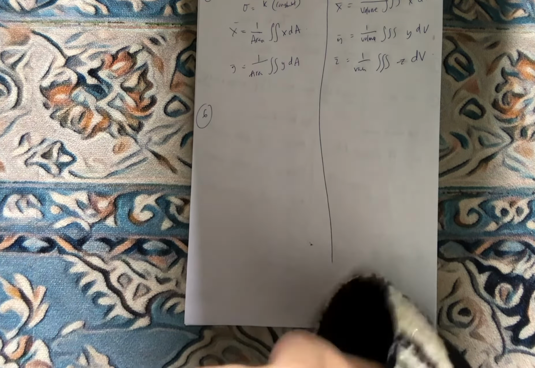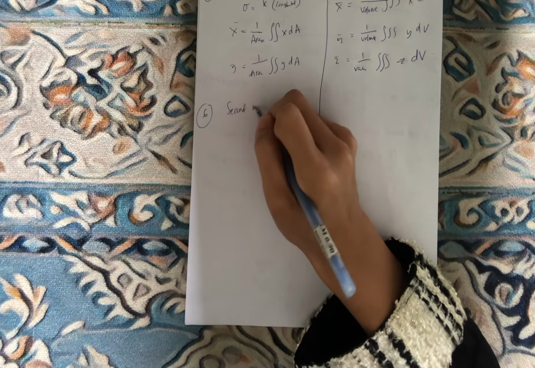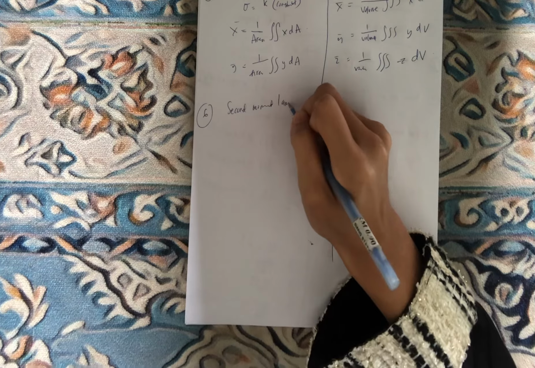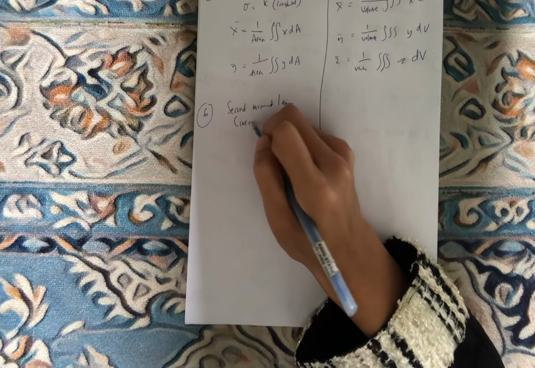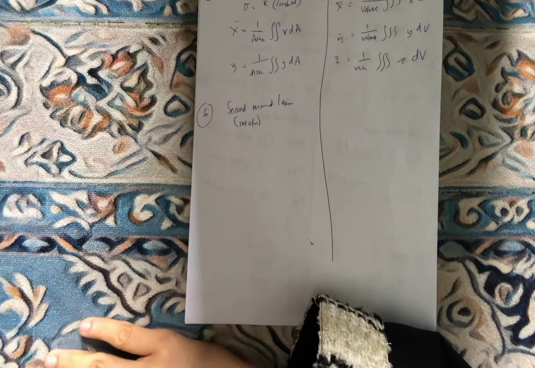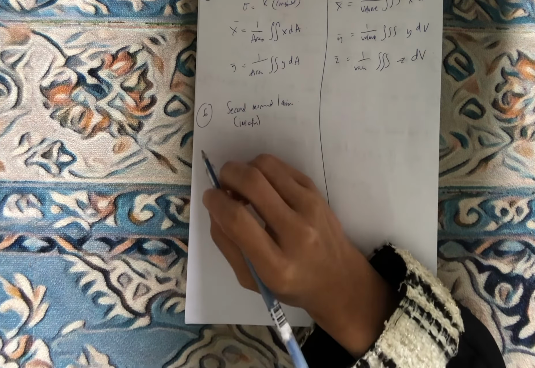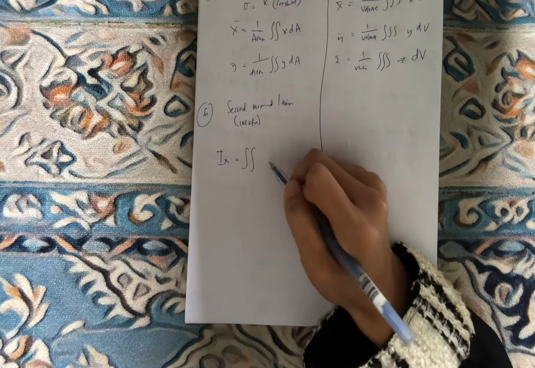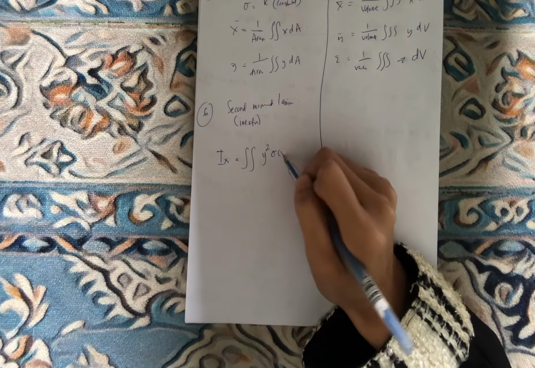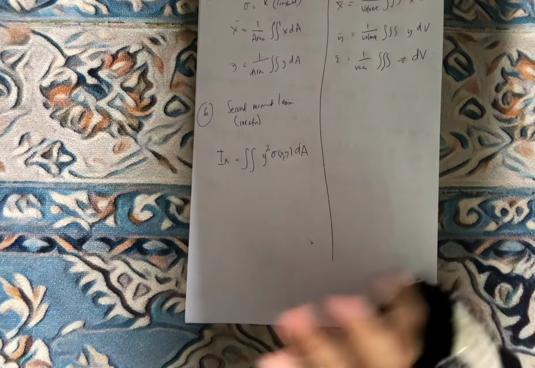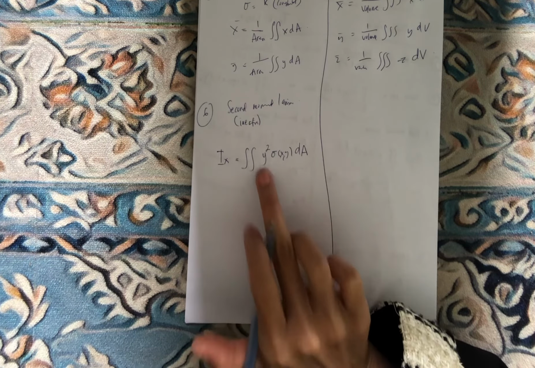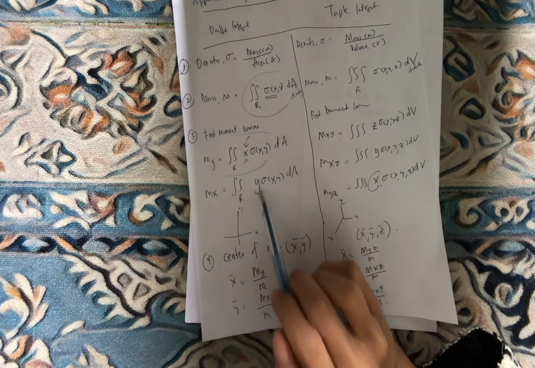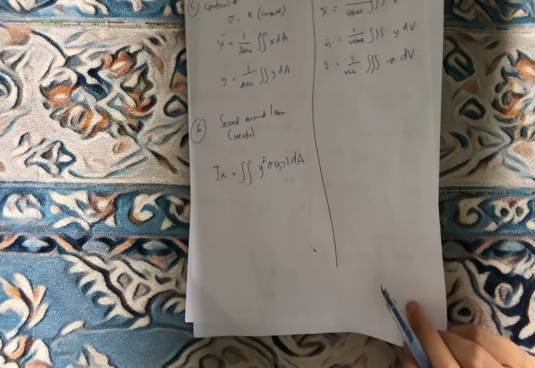Alright class, now we go to the last formula, which is the second moment. Just now was the first moment of the lamina, so now it's the second moment of the lamina, or sometimes we call it inertia. The formula for the double integral is Ix equals the double integral of y square times the density. Simple, the difference is that this one is y square, whereas the first moment of the lamina is only y times the density. Now it is y square times density for Ix.